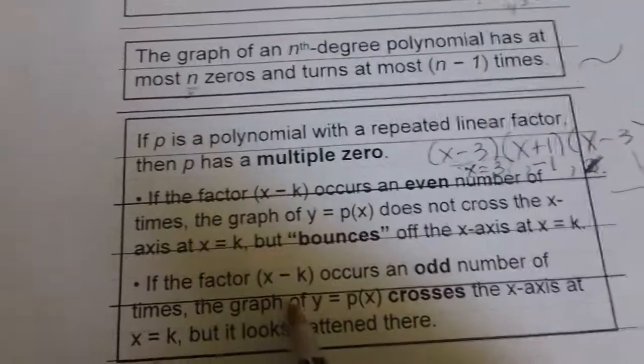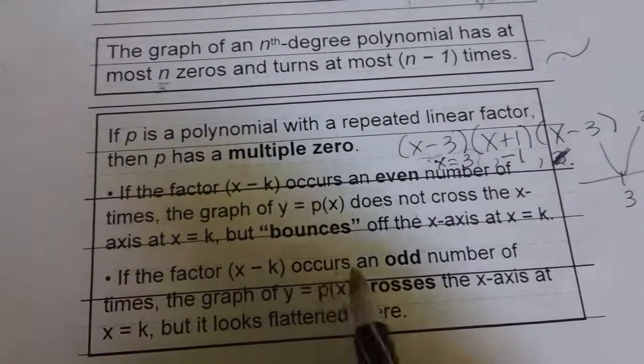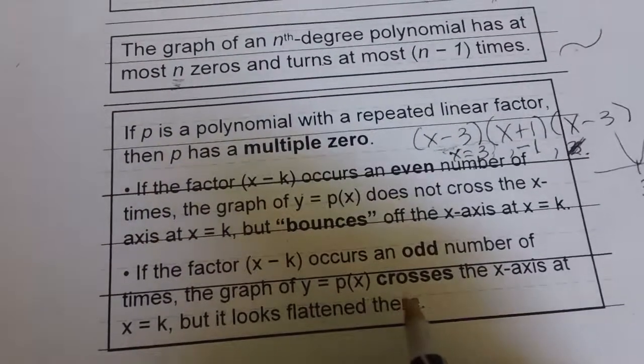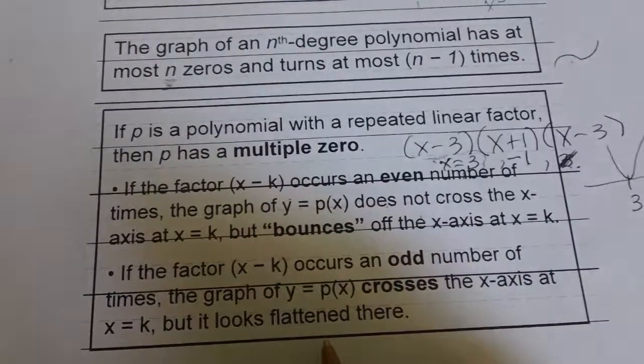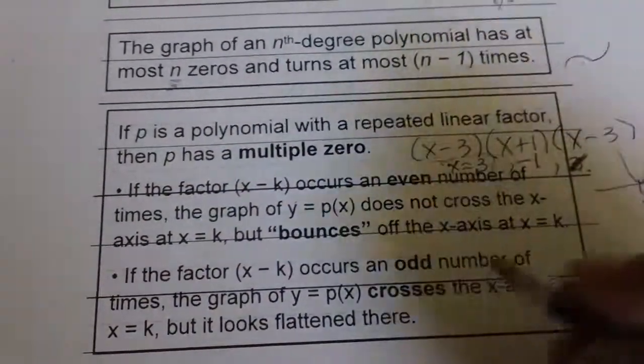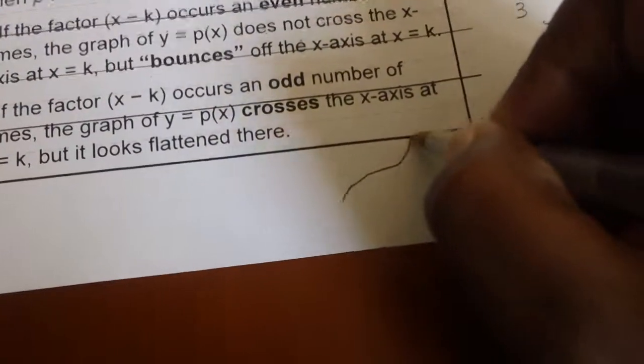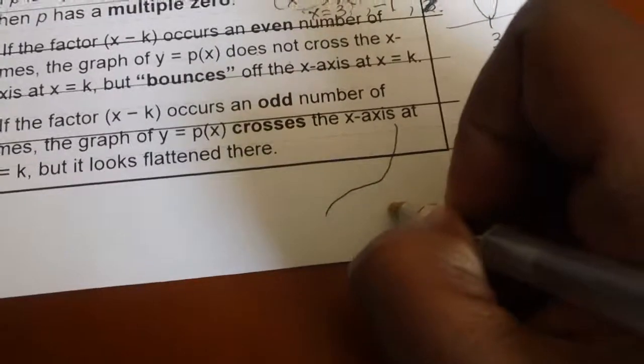If the linear factor occurs an odd number of times, then the graph of p of x crosses the x-axis, but it looks kind of flattened over there. So it may be something that looks something like this, and I can draw it like there as well.